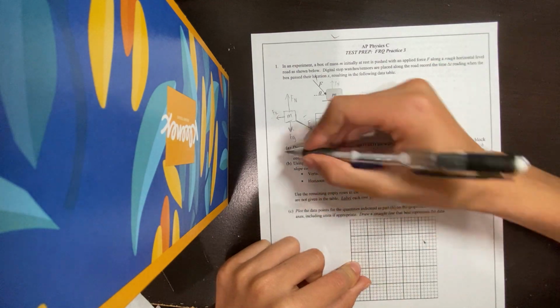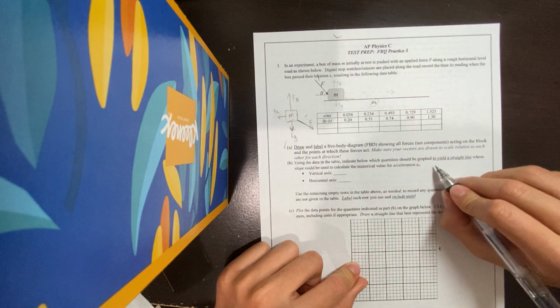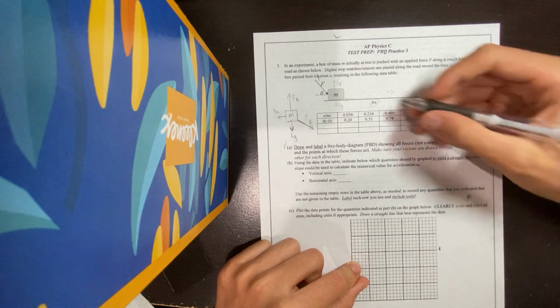And then for part B, we're going to have any more quantities.